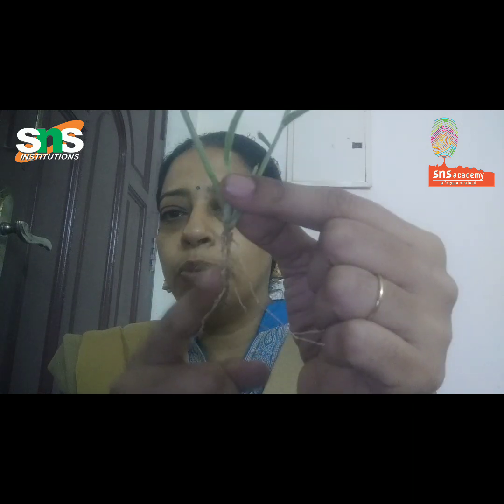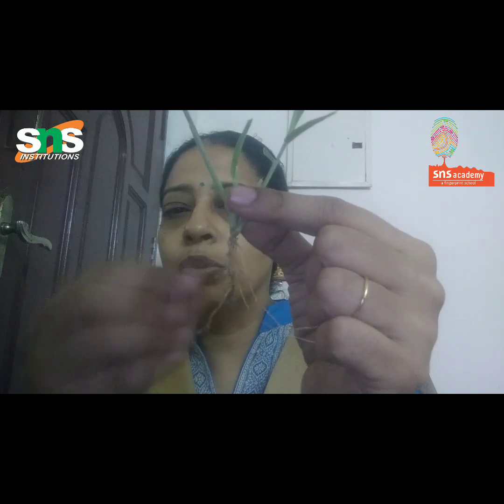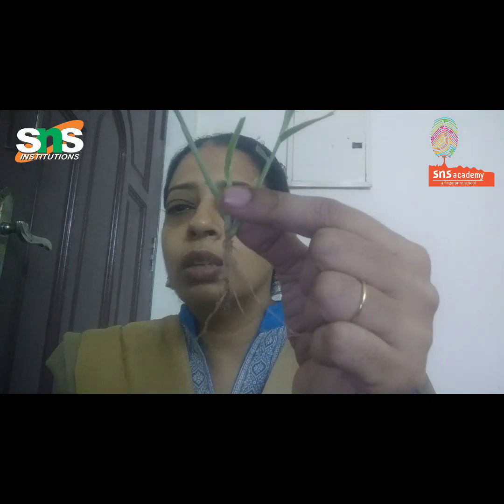So they have fibrous roots. That is, a cluster of roots arises from the base of the stem. It will be a cluster of roots arising from the stem base. They don't have a single root coming out. See, you can see the cluster of roots coming.